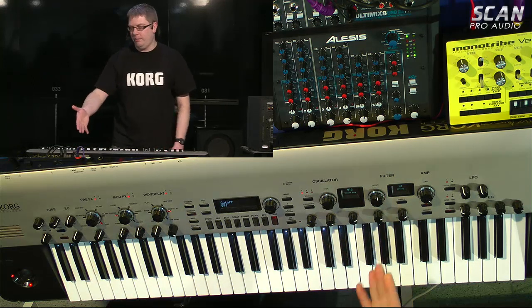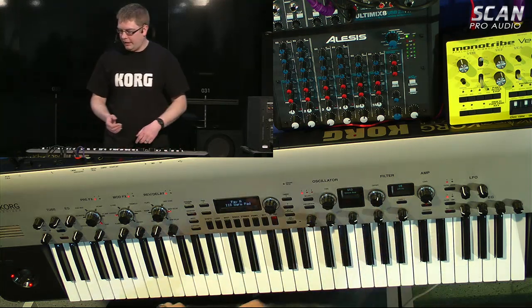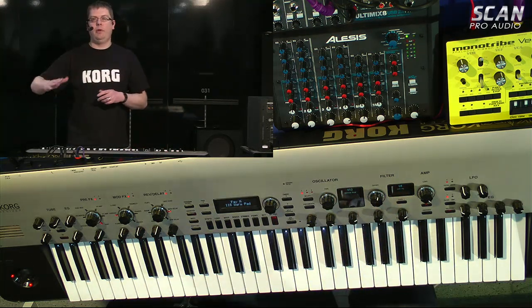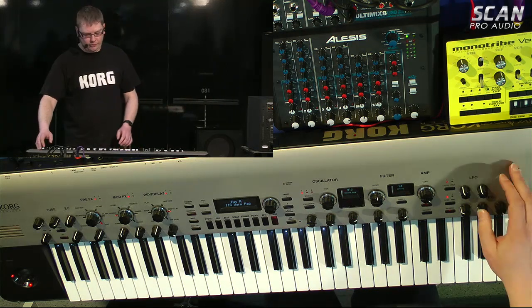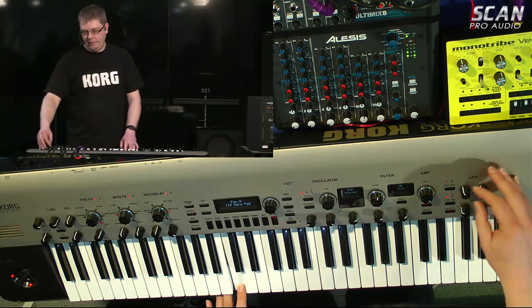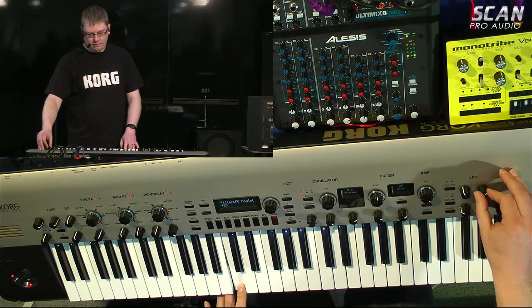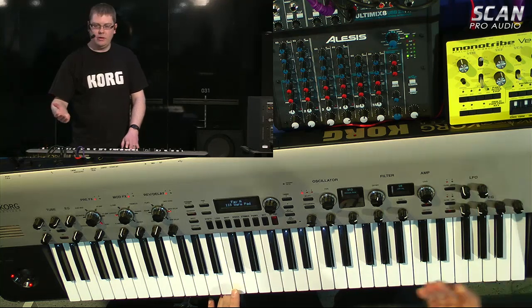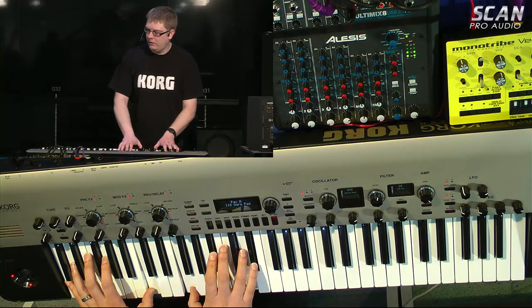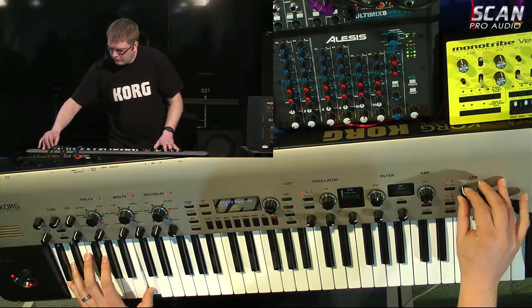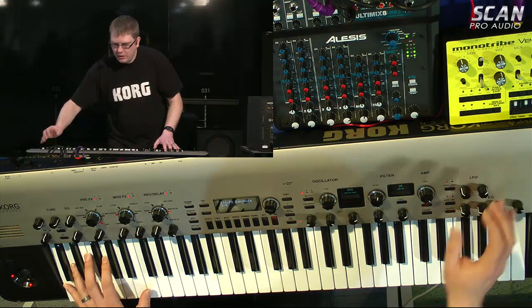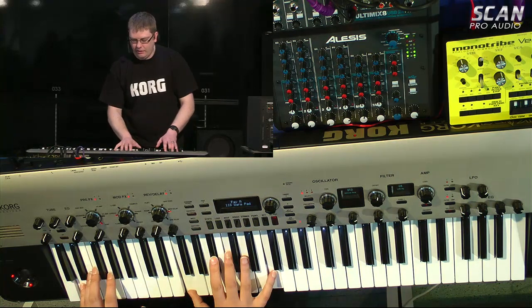Of course, I can manually change the filter in that case, but if I want to have something moving over time and evolving, I can use an LFO to do that and automate it for me. Like that sort of thing. You can also change the speed of that.